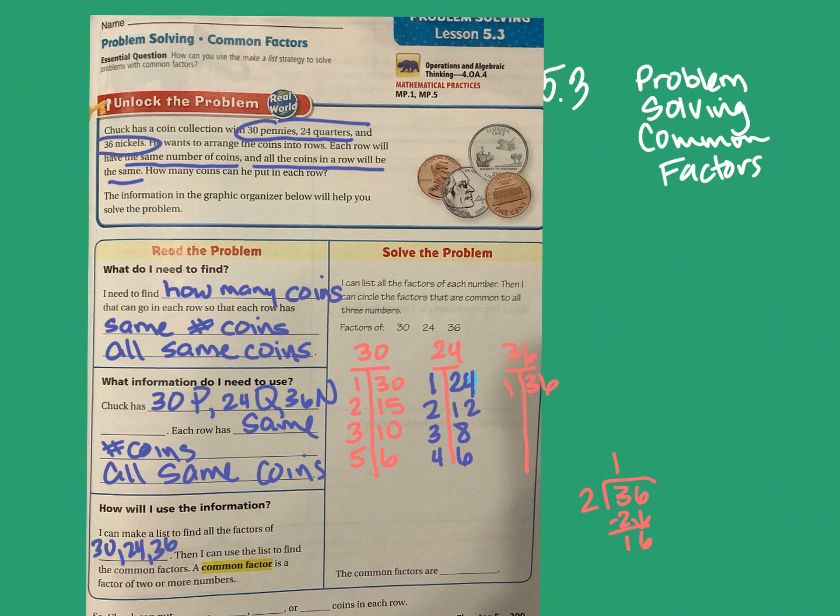And 2 into 16 goes 8 times. Yes, 2 times 18. 3. Yeah, that should go. 3 goes into 3 once. And 3 goes into 6 twice. 3 times 12 is 36. 4 times 9, that's a math fact that I know, is 36.